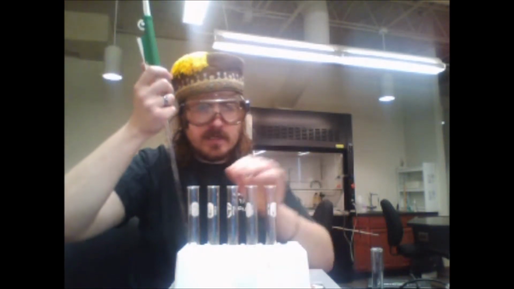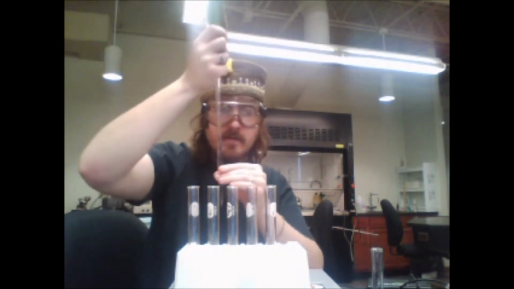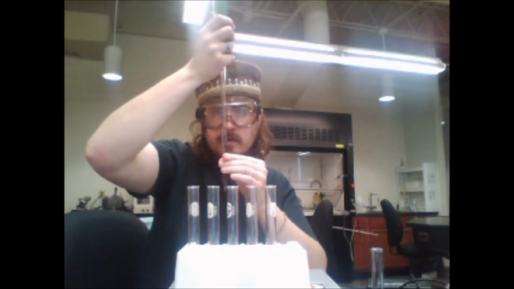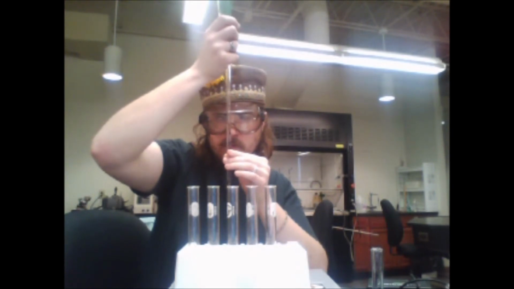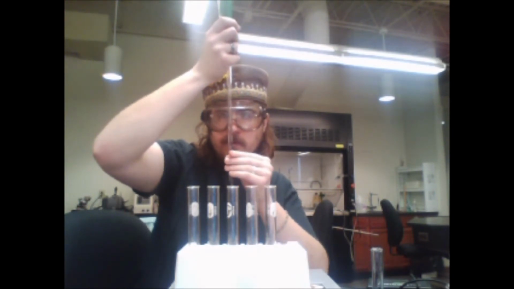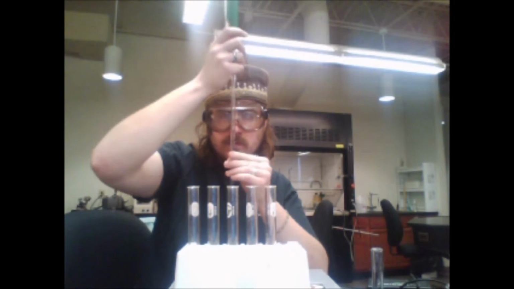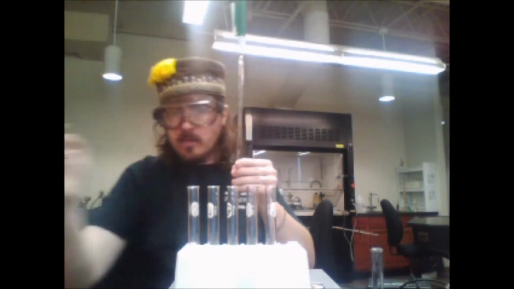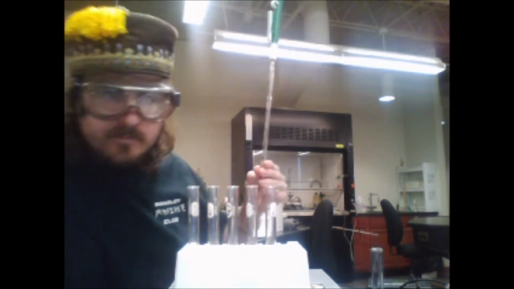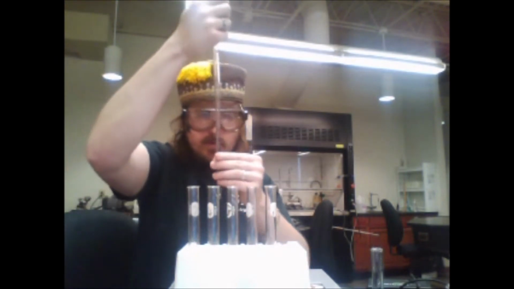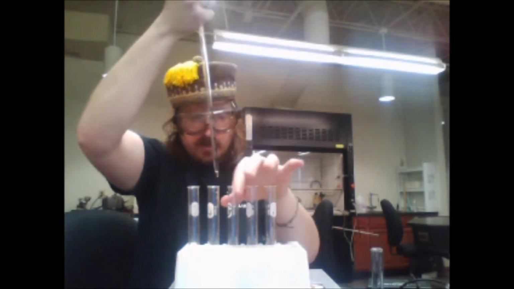To the second test tube, I have added 2.4 mL. I'm going to do my best to add the correct amount to the third one.